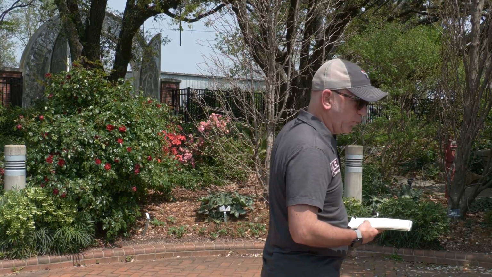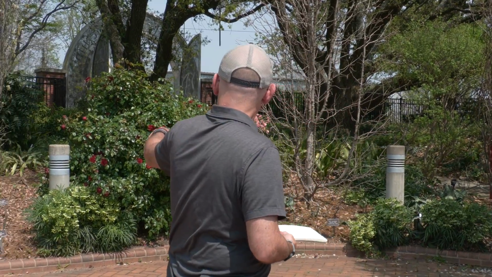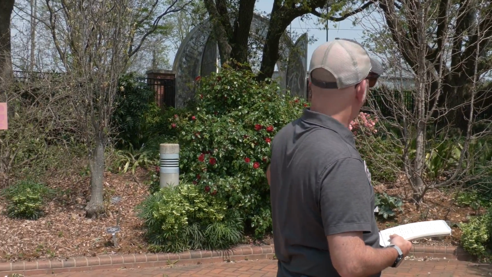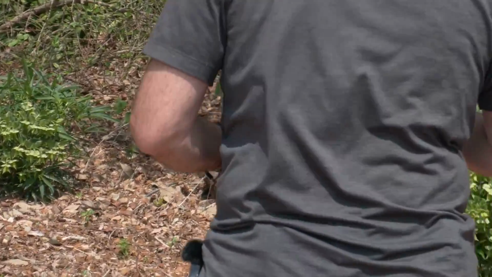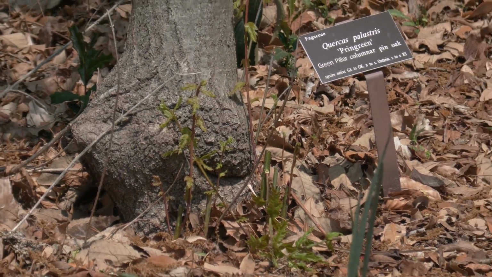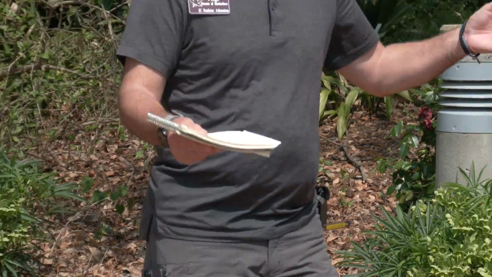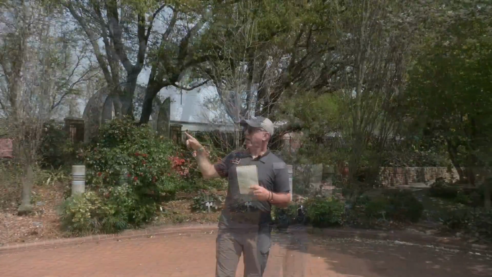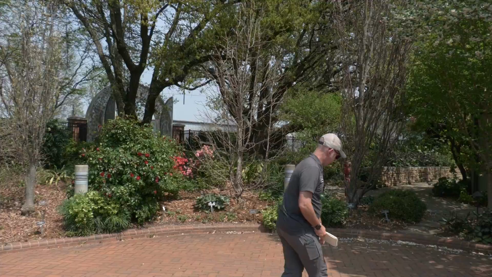Someone asked, is it common for it to sucker? A lot of times these trees are grafted, so you'll see at the base, that's suckers from the rootstock. Sometimes they do, sometimes they don't. Any other questions? All right, we're gonna keep rolling in that direction.